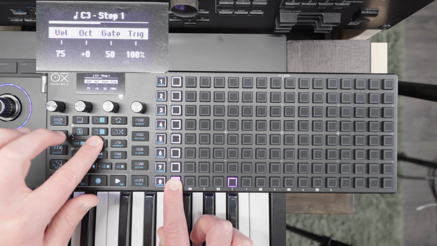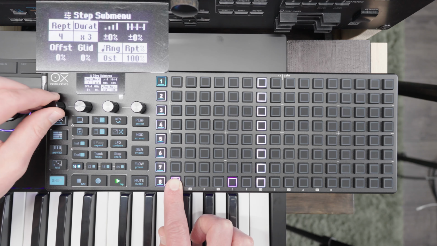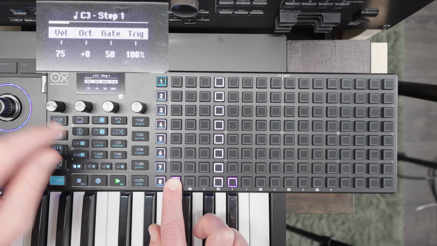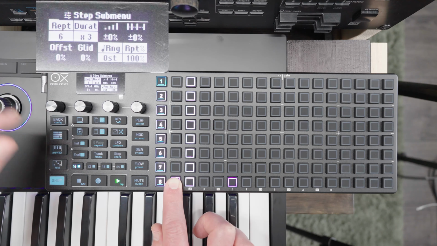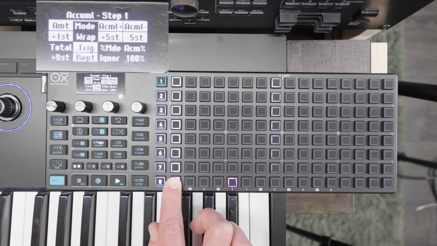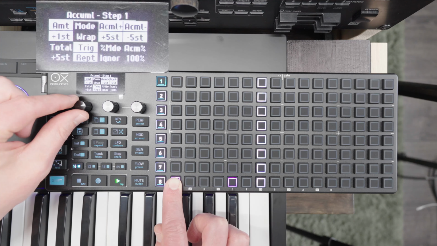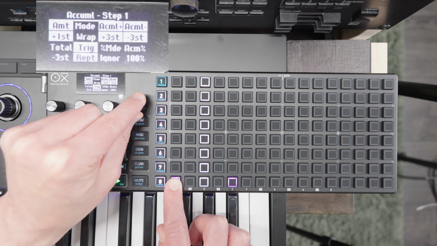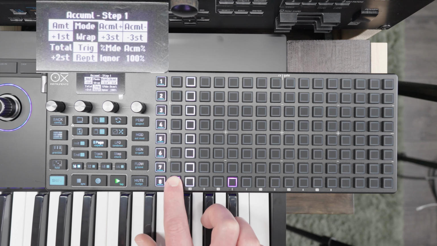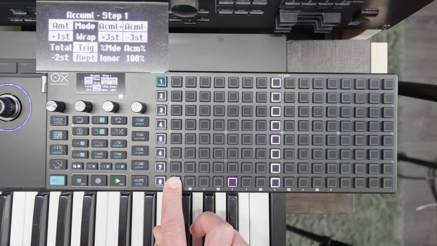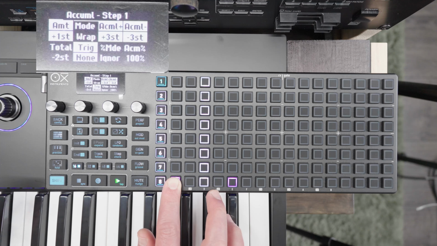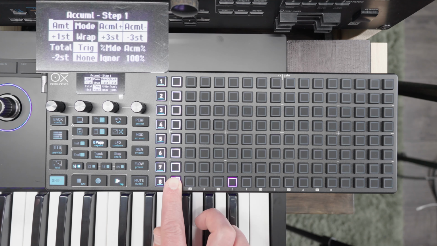So we can probably set more repetitions here, like this. Get like an ascending pattern. And one more. Okay. So we can also set the minimum and maximum values to get a different kind of pattern. And we can also set it to trigger with, or not to trigger at all.